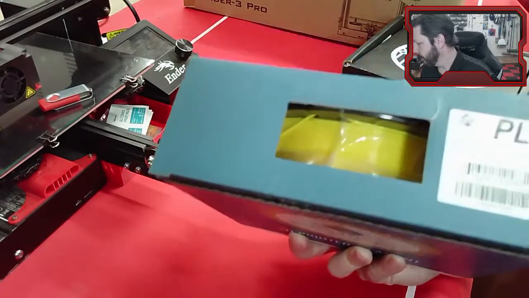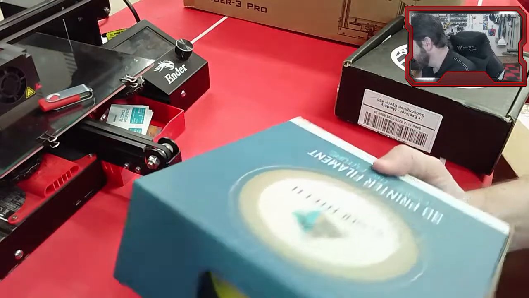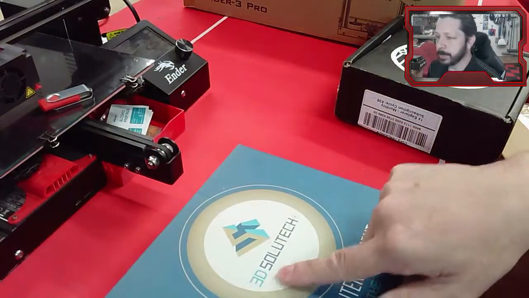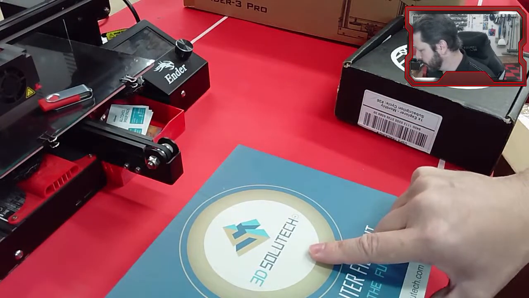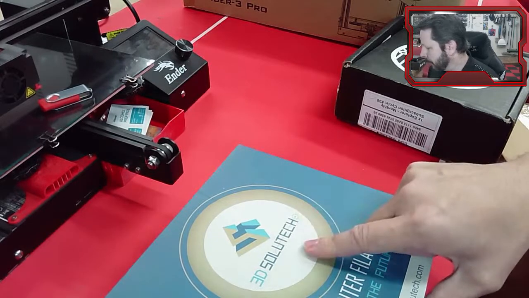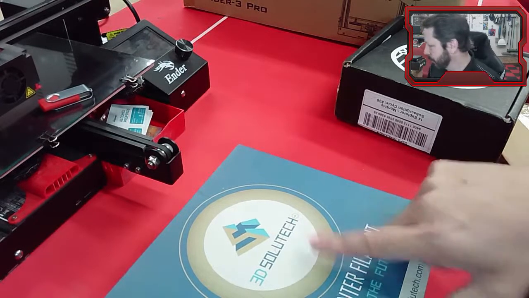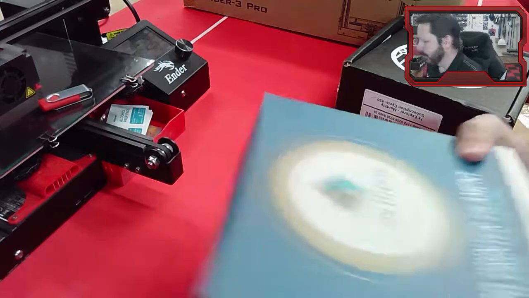Amazon has filament that's fine. And there's a lot of different brands. I haven't actually ever used this brand, but I'm pretty sure it's a decent brand. If it's bad, then we'll throw this out and get another kind.